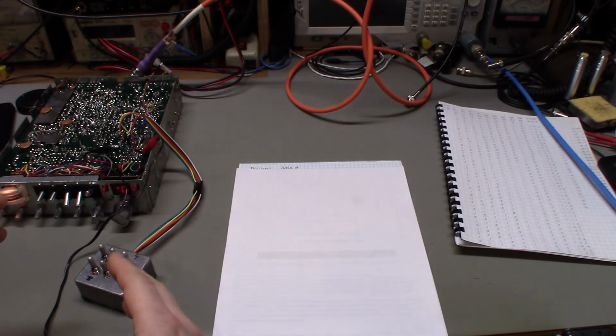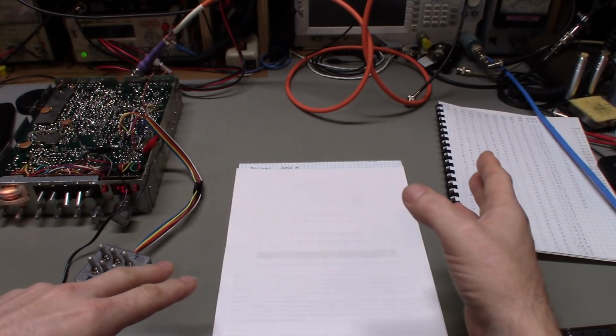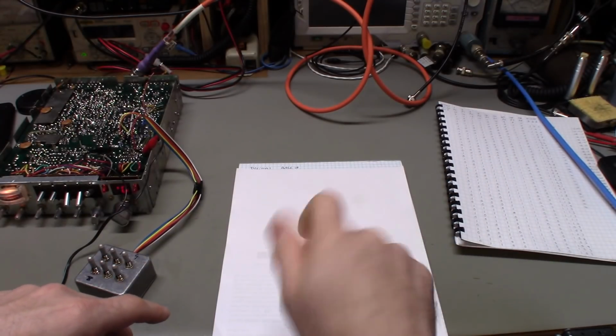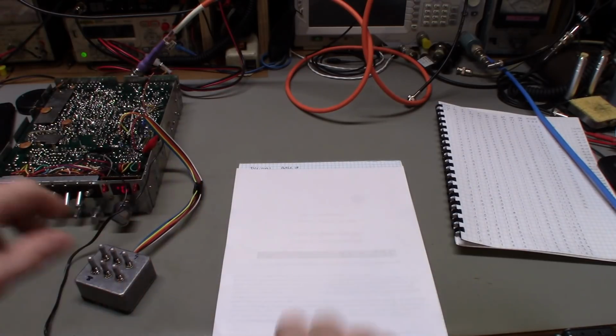So older radios, stuff older than this one, used to do what they called crystal mixing. You'd take two frequencies, mix them together to come up with the frequencies you wanted. When you changed the channel selector, you were actually switching in and out different crystals.